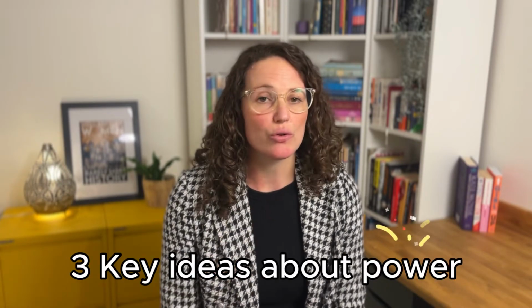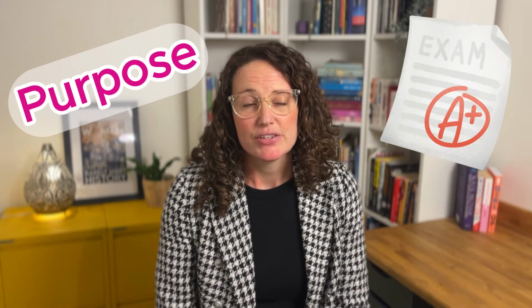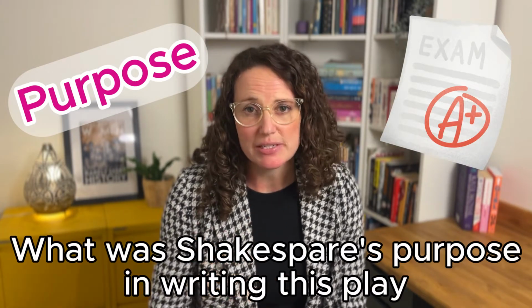Now, for this, you need to think about 3 key moments or 3 key areas where the theme is shown. In order to get higher marks, it's really good to be thinking about the purpose. So what was Shakespeare's purpose in writing this play, and see if you can incorporate that in your ideas.